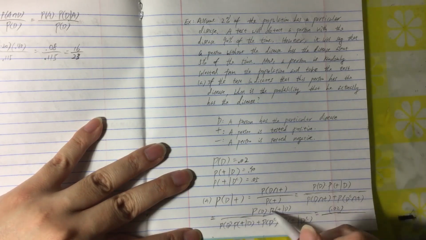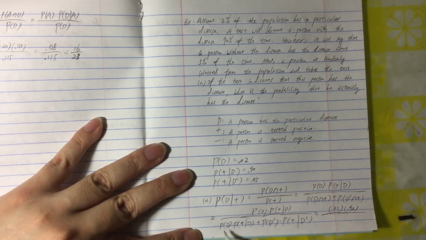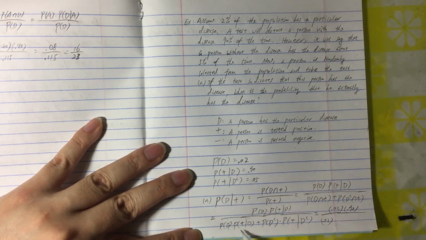Given the patient has disease, the chance that the test is positive is 90%. Then the denominator, probability of D is 0.02. Given that the person has disease, the chance that he tests positive is 90%.